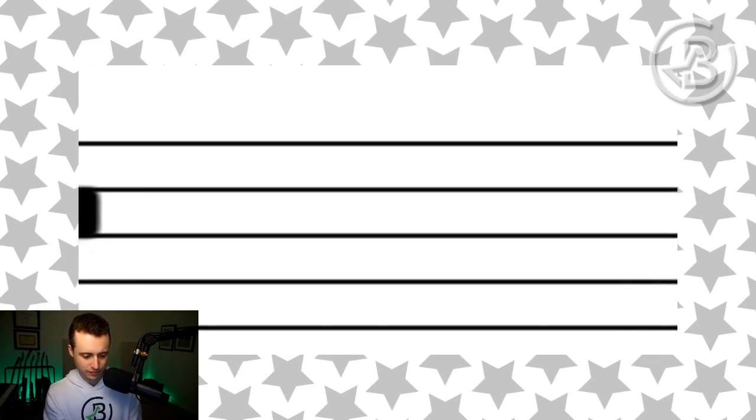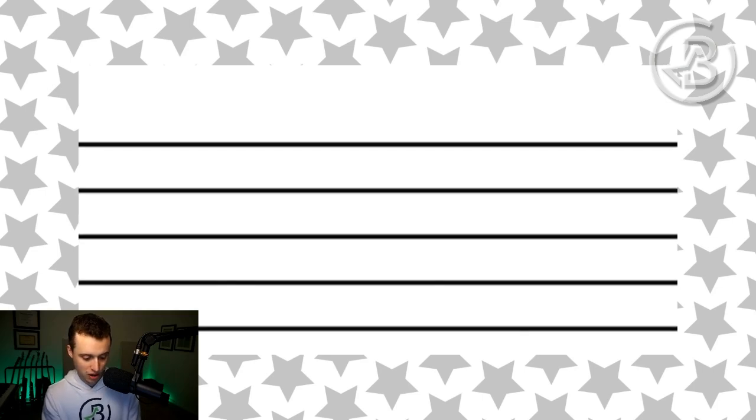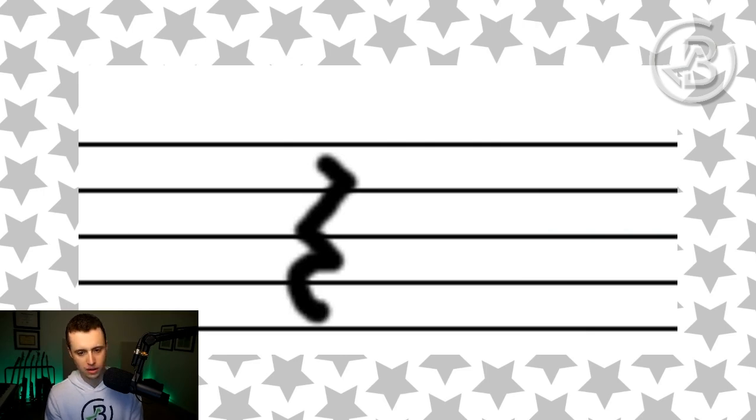Okay, lastly, quarter rests. So we're going to start under line 5 of the staff, go down to line 4. Then we're going to go diagonally to line 3. Then we're going to come back to just above line 2 and then circle around and done.